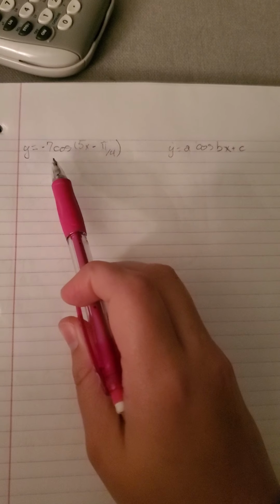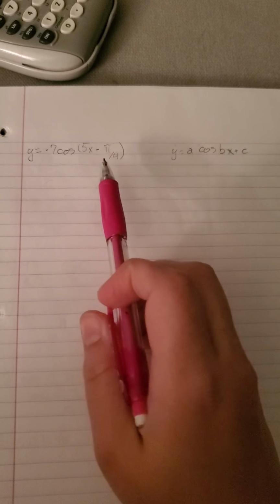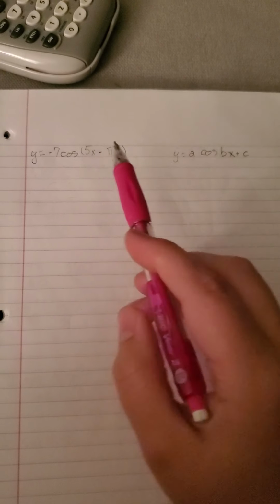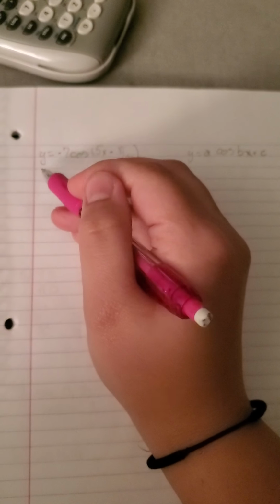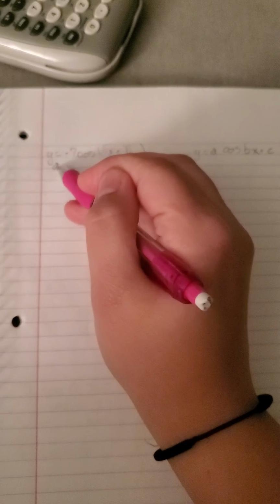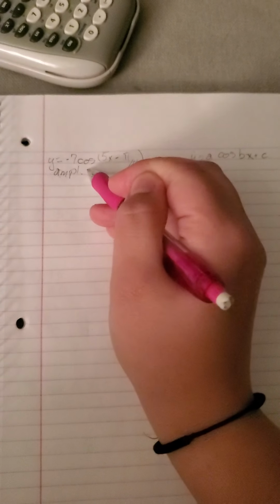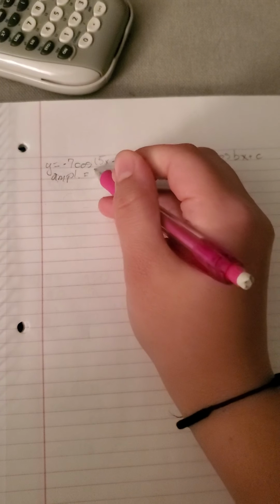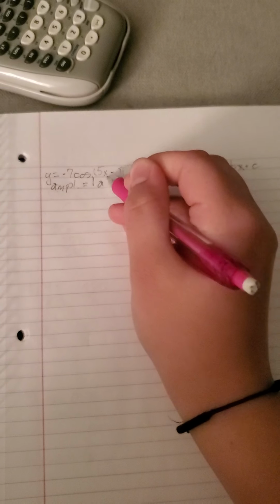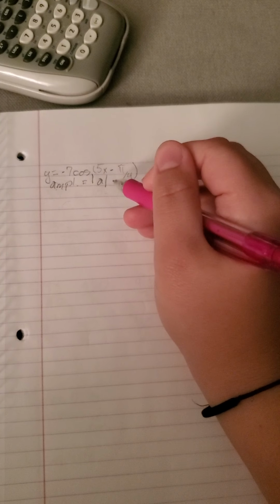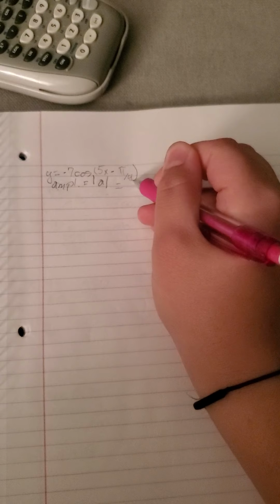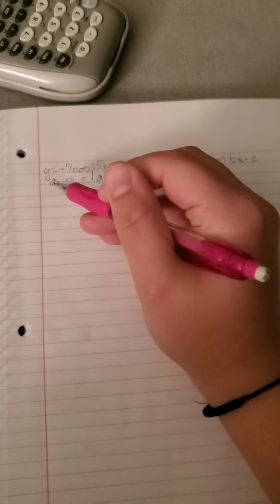So this would be a, this would be b, and this would be c. To start off with, we want to find our amplitude. Our amplitude is the absolute value of a, so in this case, that would be 7.